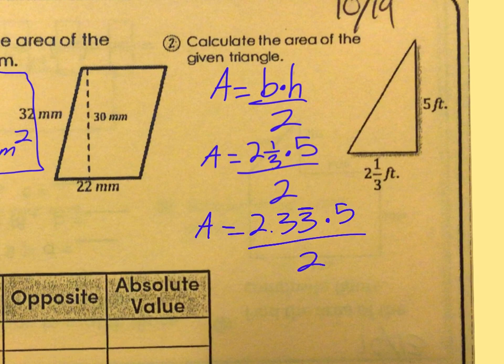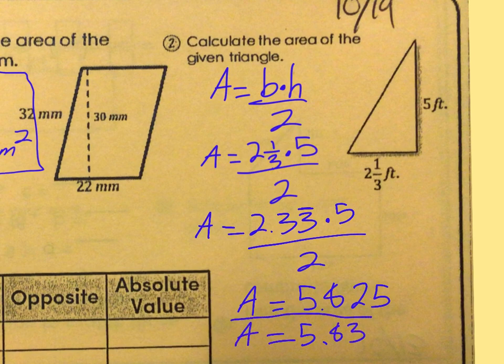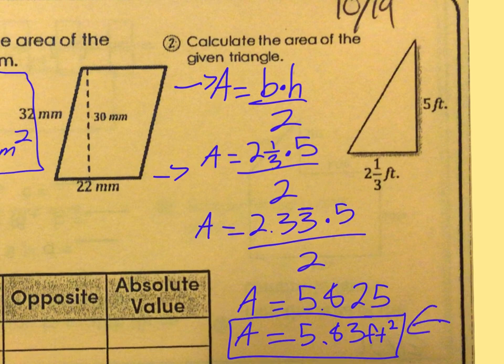So I'm going to use my calculator now and go 2.33 times 5, enter, divided by 2, and I get area equals 5.825, or if you wanted to round that, you could have put 5.83. Either one of those is correct. So our answer is that with feet squared. Again, to get full credit, you've got to show the formula, you've got to show your plugging in of your answers, and you've got to show the answer itself.